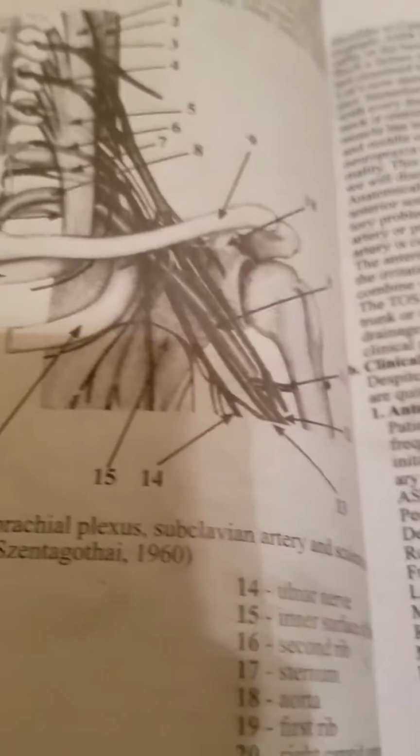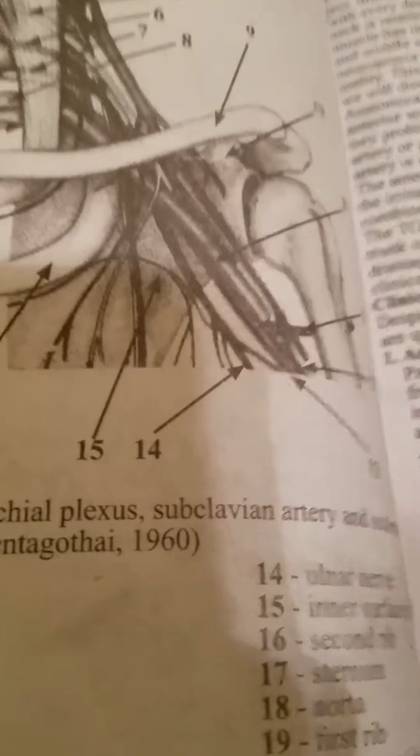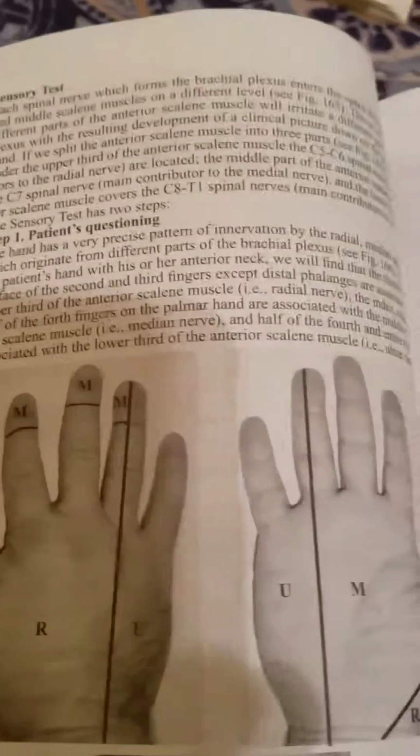A lot of times these issues can be solved with just relaxing and letting the anterior scalenes breathe again. It's just that simple. A lot of times these issues are from the anterior scalene. As you can see, once again, I'm just going to put this right here and let you see it for yourself.